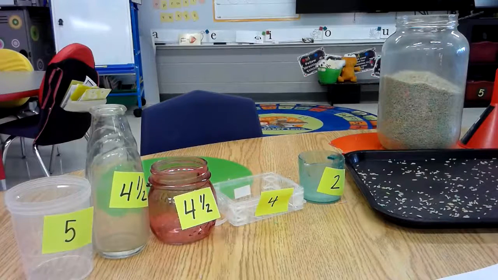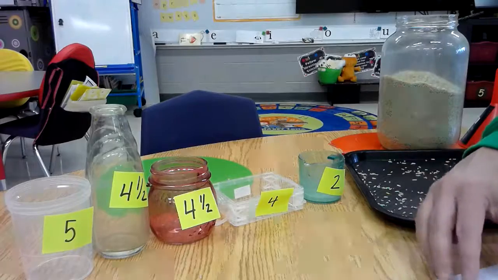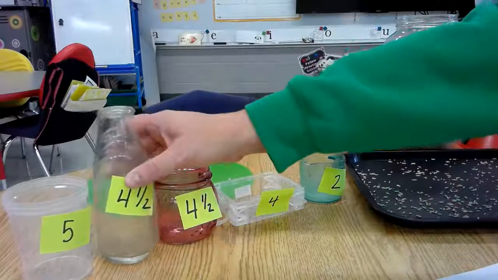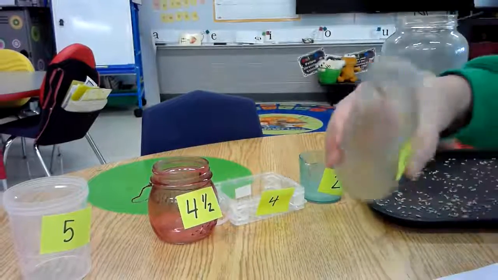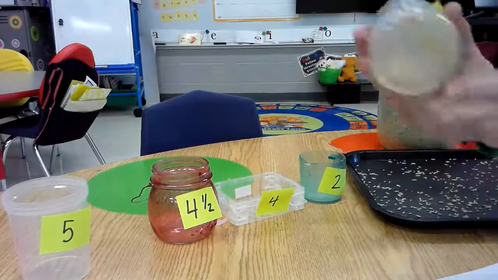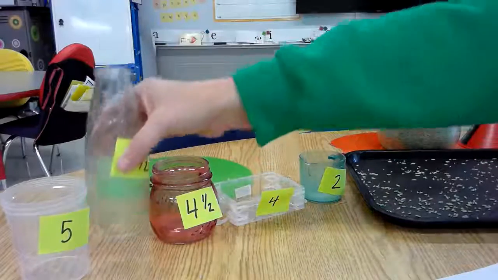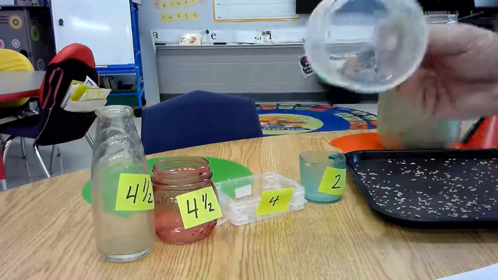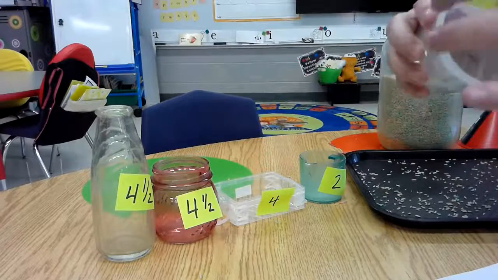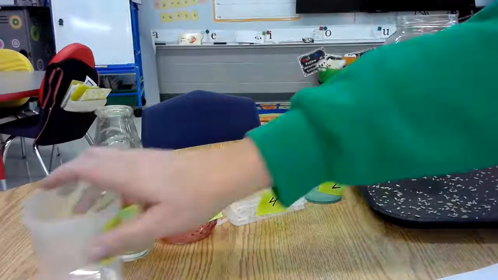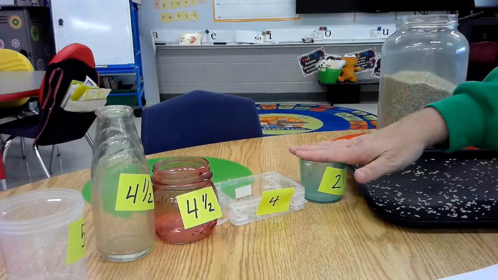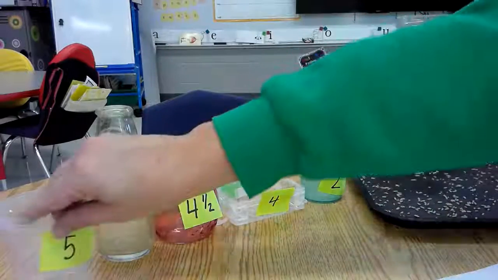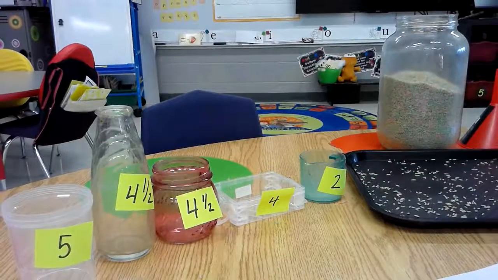Think about that. Maybe talk to your grown-up at your house about that. So if you look at the container, what's different? This one might be tall, but look at how little the circle part of it is. It's not very big, is it? This one's shorter, but look, the circle part is wider. The opening is wider. And that has something to do with the capacity of the container. So we went from the least to the most. They could hold the most rice.